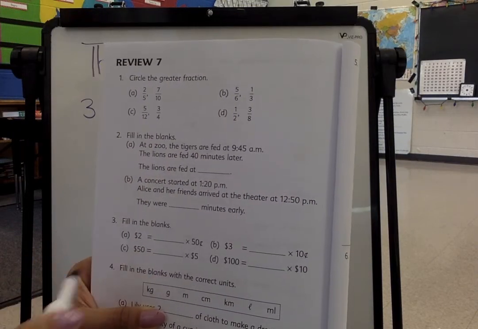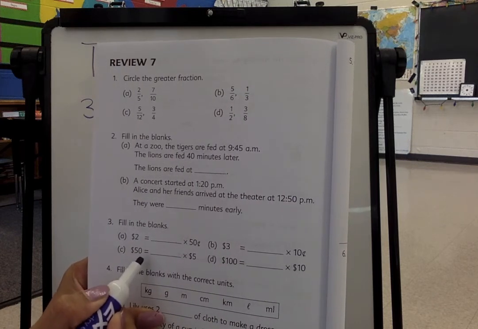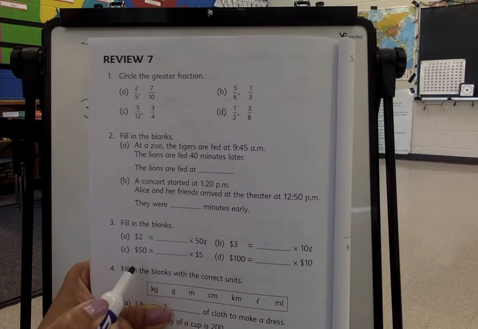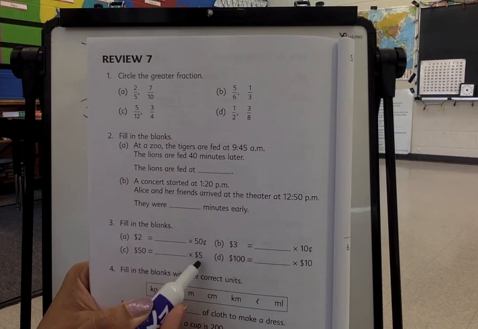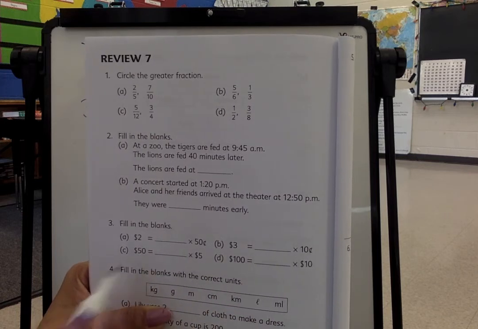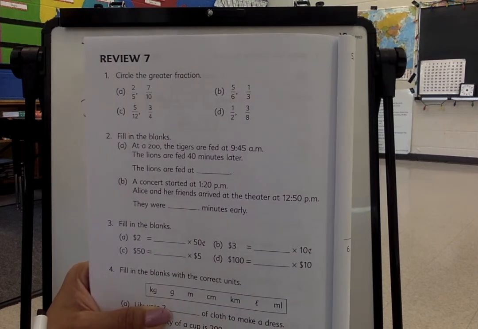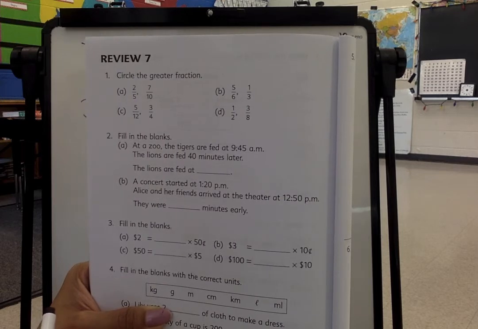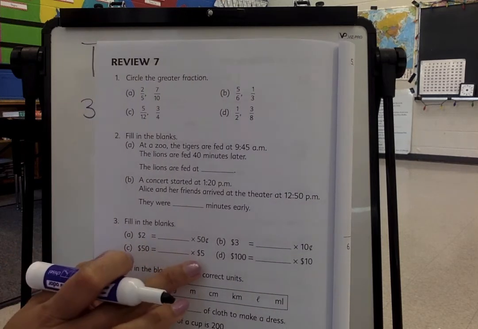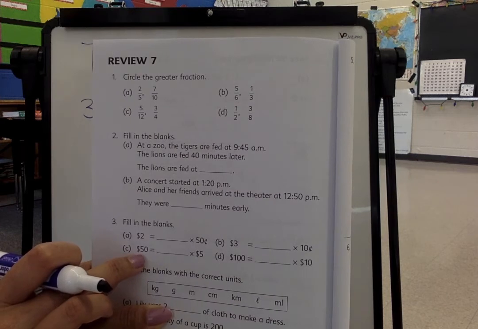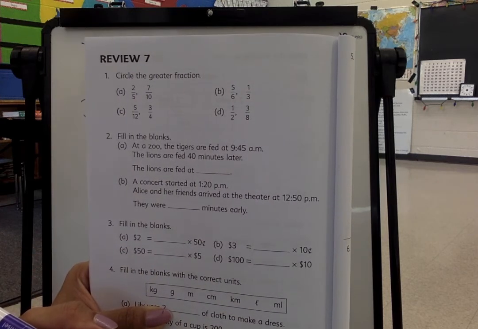Let's go to C. They're saying, how can you make $50? How many $5 would you need to make $50? So we would need 10 $5 to make $50, right?